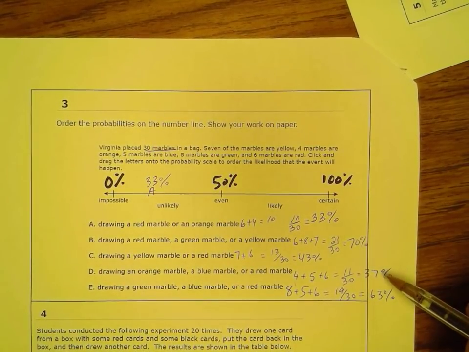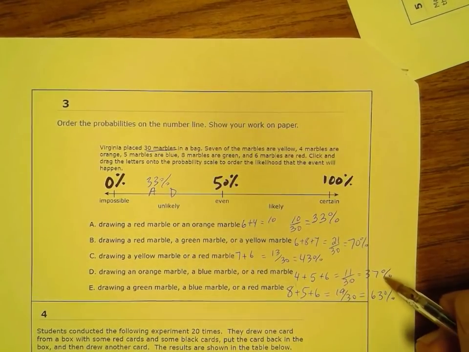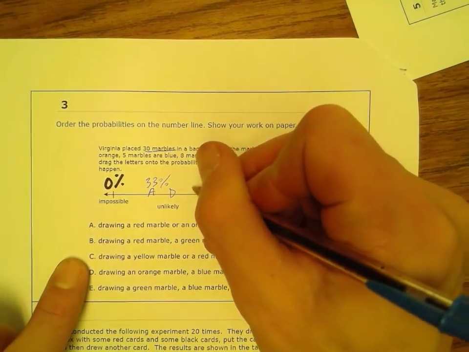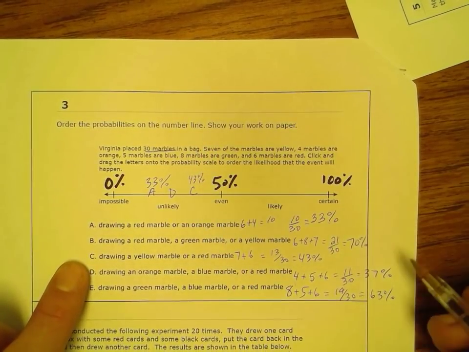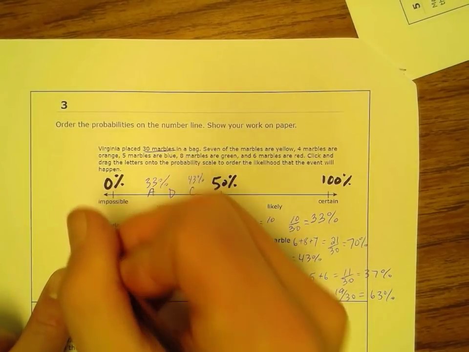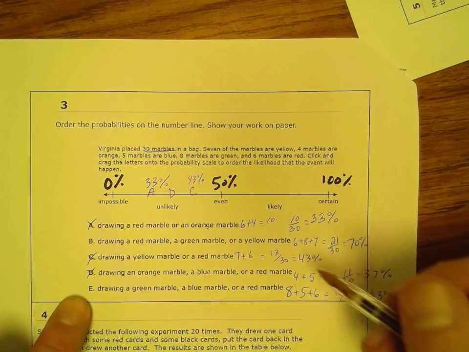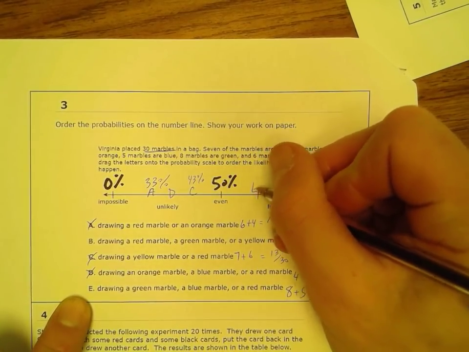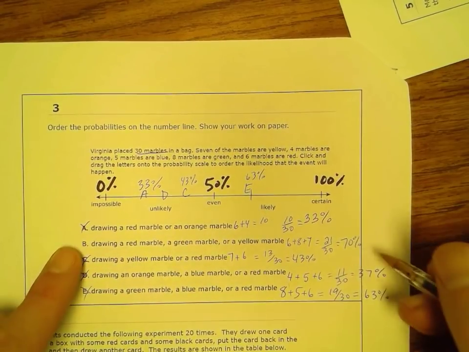The next highest is D, 37%. So 33, 37, 43 is C, 43%. So I've got A, D, and C. Now the next is 63, which would be E, which is past 50. So that's E, 63%. And then B is 70%.